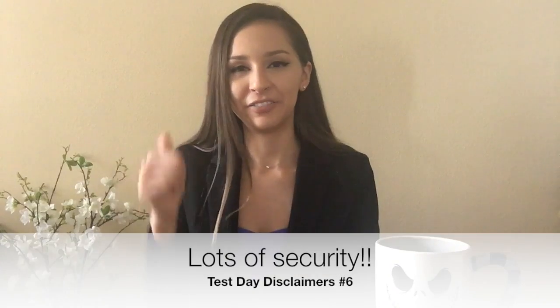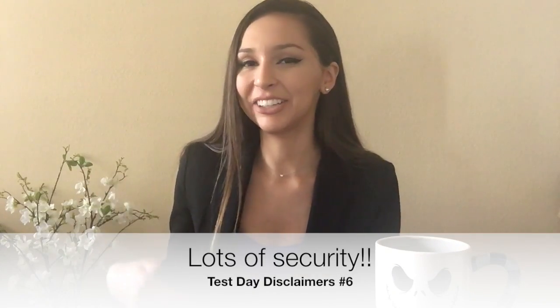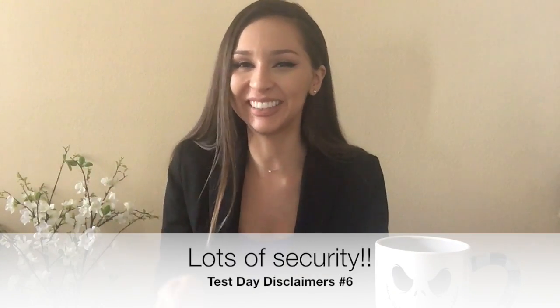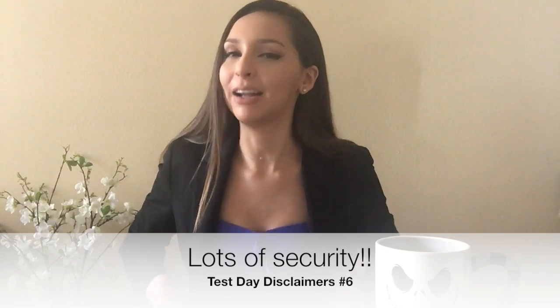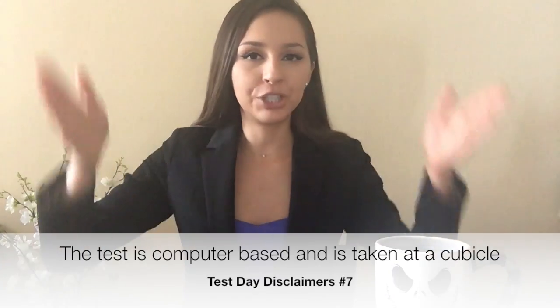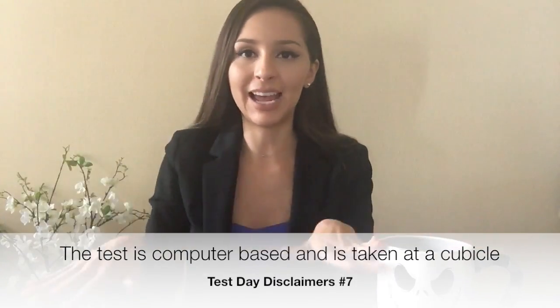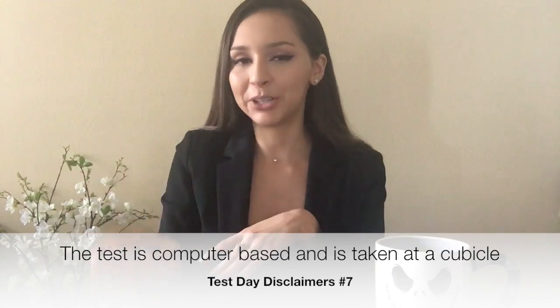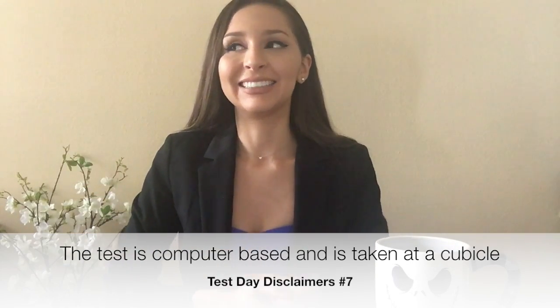Next, you're going to go in this waiting area, wait a little bit until they call you, and they're going to take your fingerprints, and they're going to scan your entire body with a metal detector, and they're going to ask you to empty your pockets. After the waiting room, you're going to be escorted to the actual testing area, which is just a bunch of gray cubicles with a desk and a computer. This is a computer-based exam, and that's it.